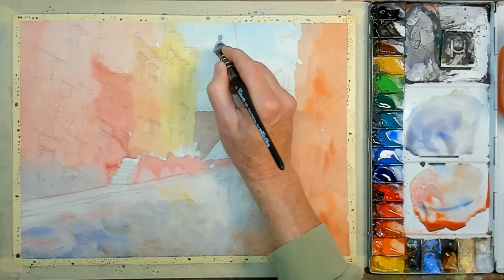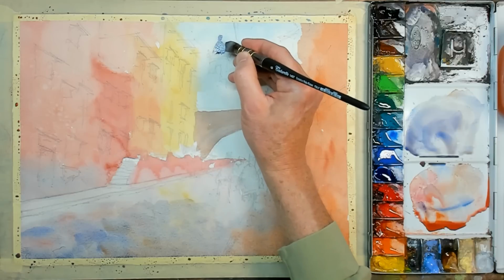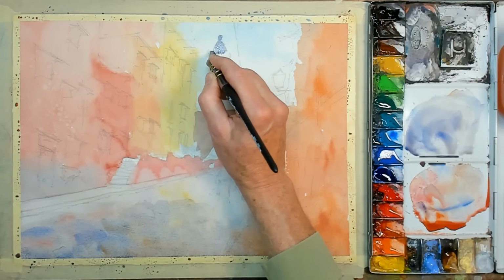There was a question earlier about the pencil lines. So you can just about see the pencil line there of the edge of the chapel.